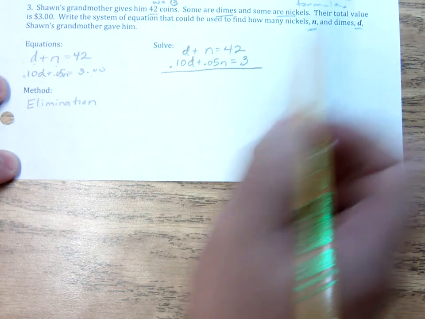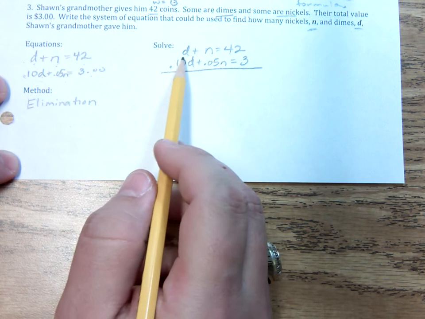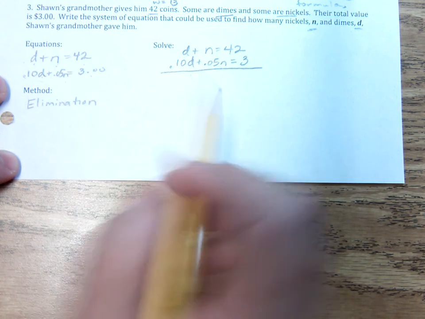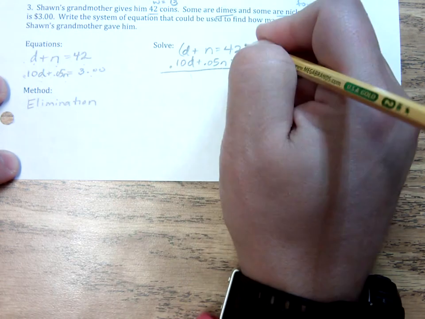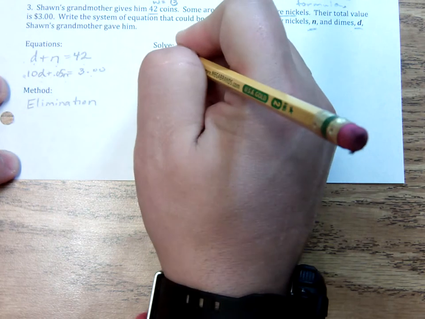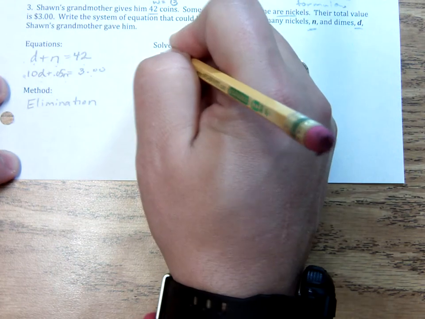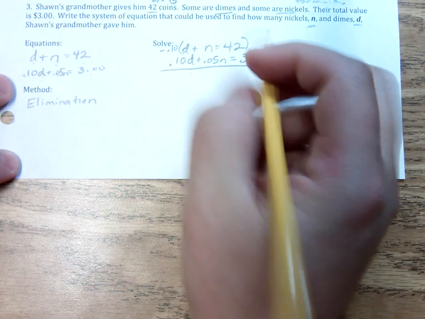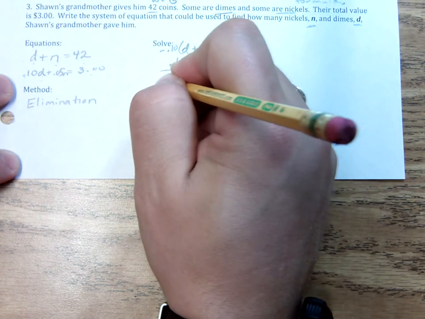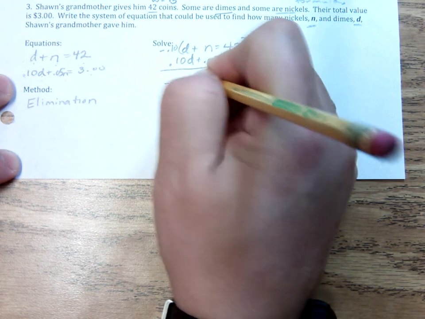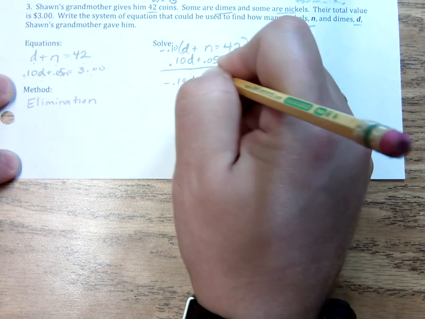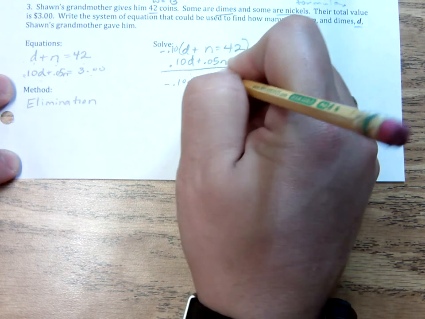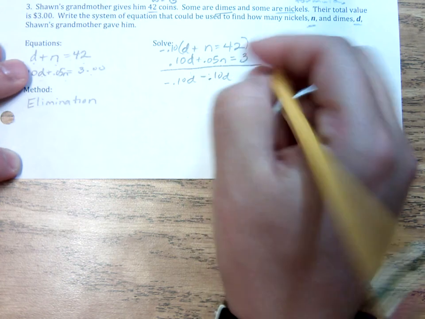How am I going to eliminate a D or an N? Well, I can multiply everything by negative 0.10. So negative 0.10 D minus 0.10 N equals, and then you just multiply 42.